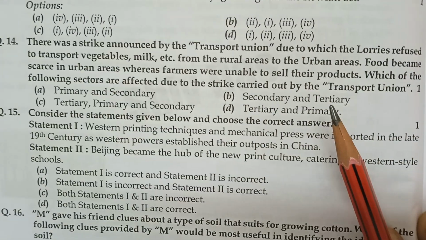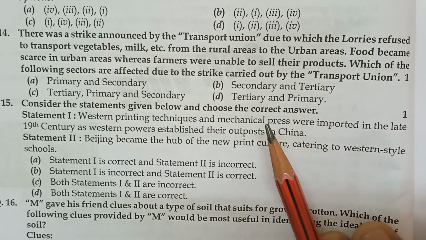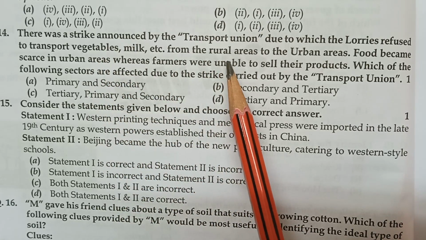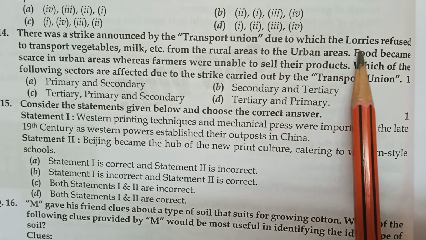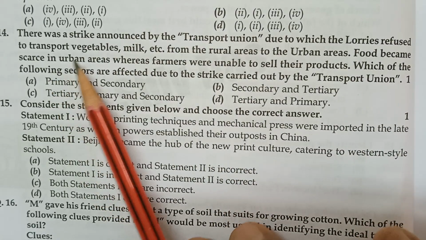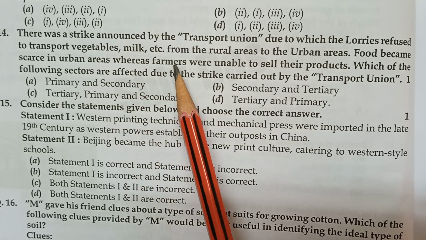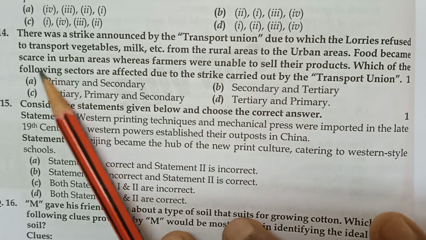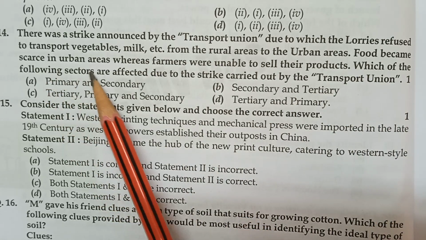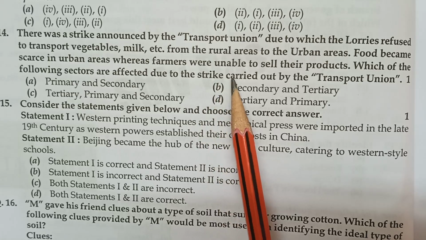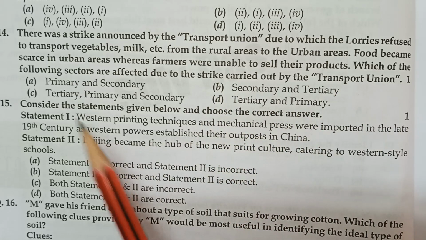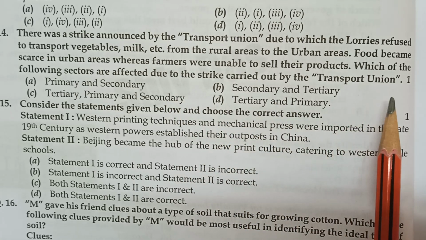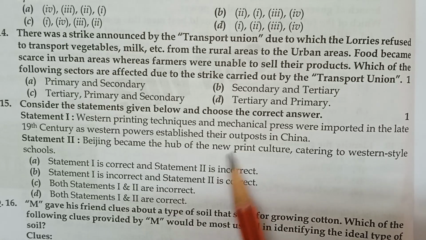Thus, we will come to question number 14. A strike was announced by the transport union, due to which lorries refused to transport vegetables, milk, etc. from the rural area to the urban area. Food became scarce in the urban area, where farmers were unable to sell their products. Which of the following sectors are affected due to the strike carried out by the transport union? You have four options, and you can easily find your answer.